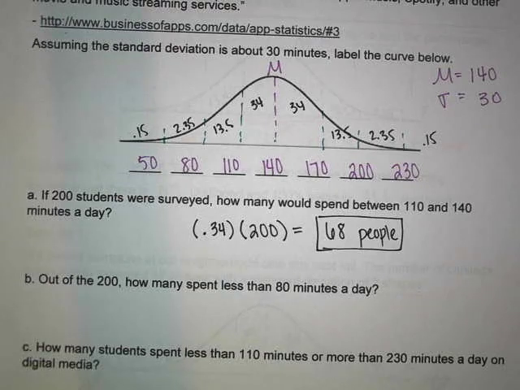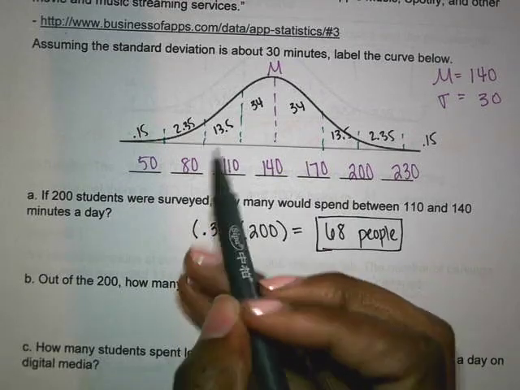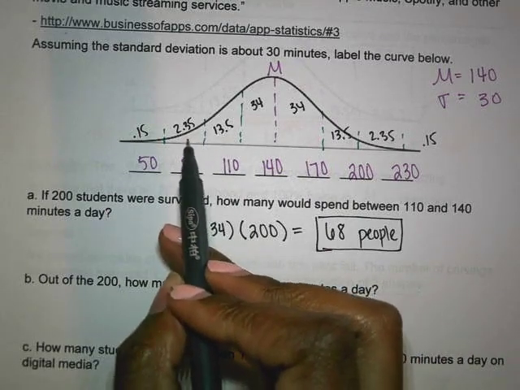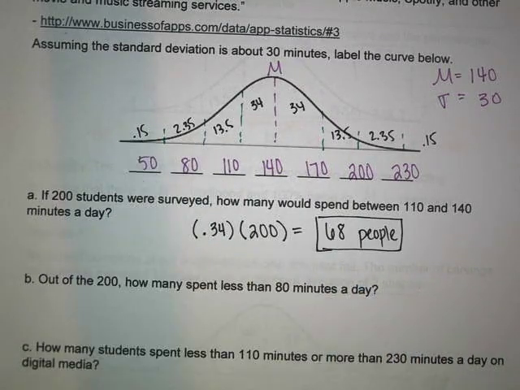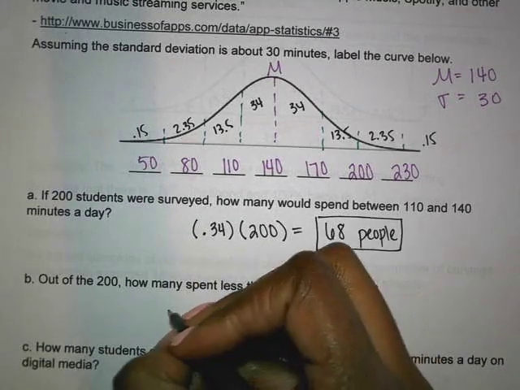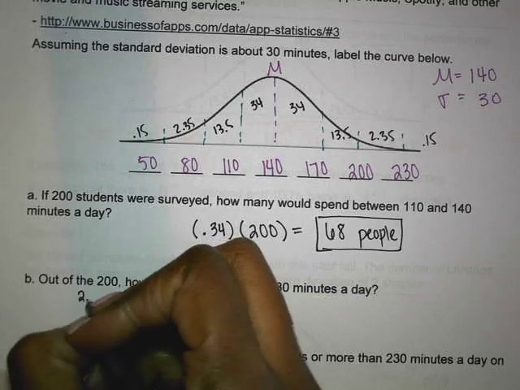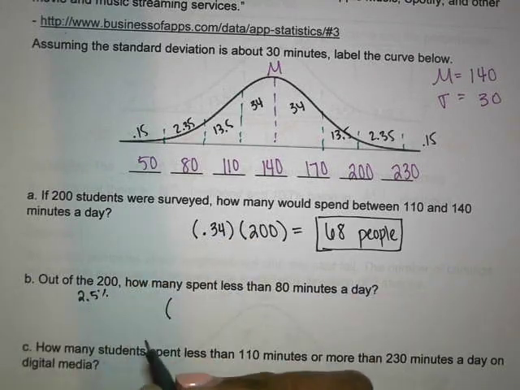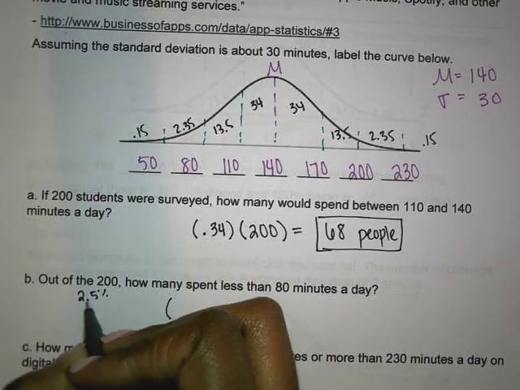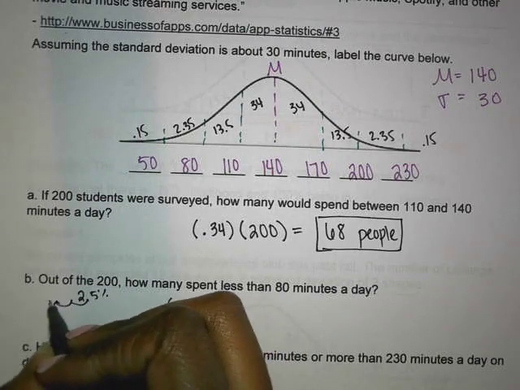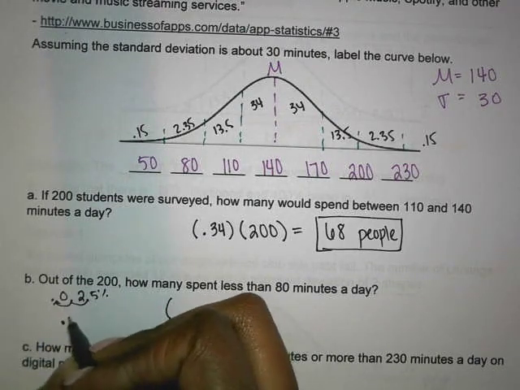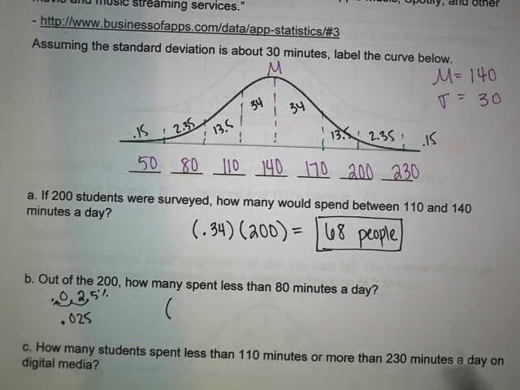Out of the 200, how many spent less than 80 minutes a day? So less than 80 minutes a day would be 2.35 and 0.15. So that's 2.5%. And this is how we are going to change it. If we have 2.5%, we want to change it to a decimal, we go backwards 2 places. So that's 0.025.